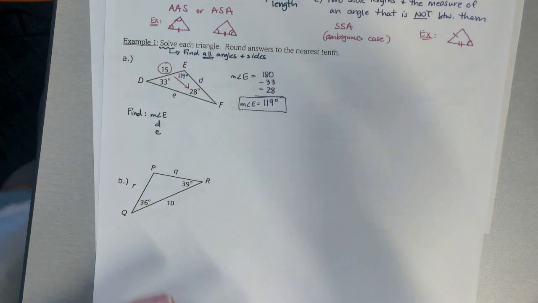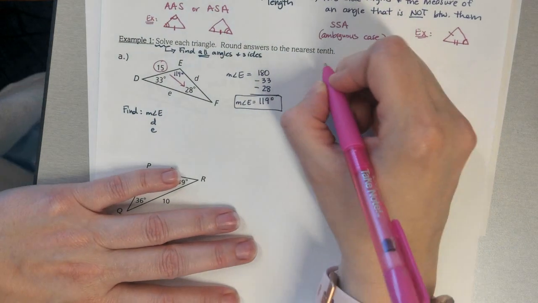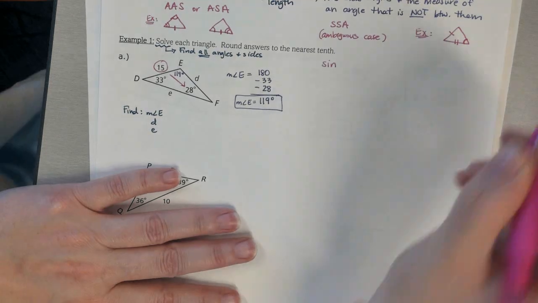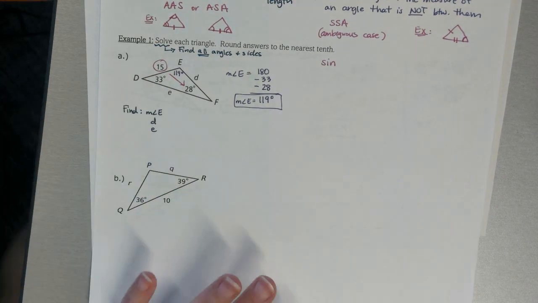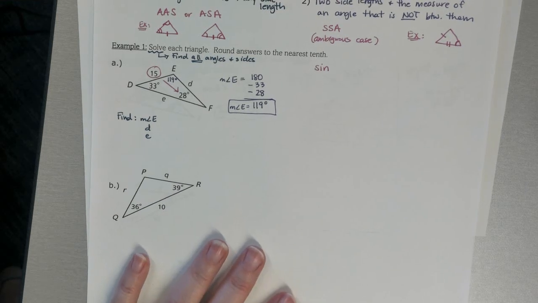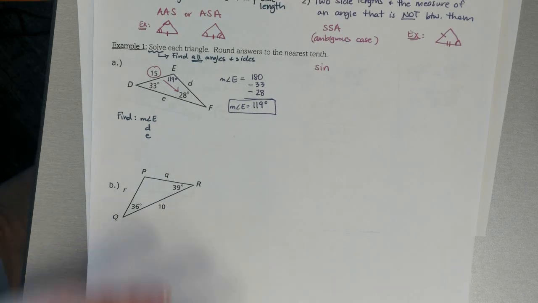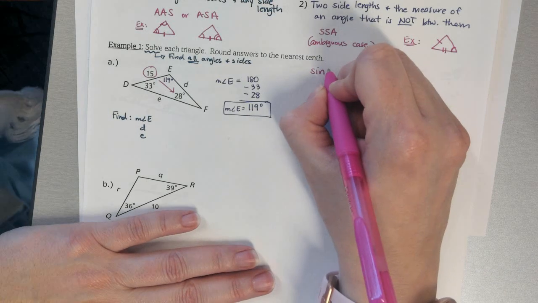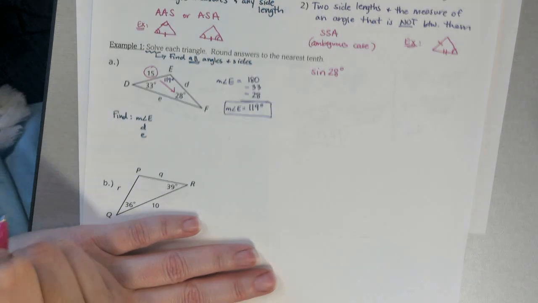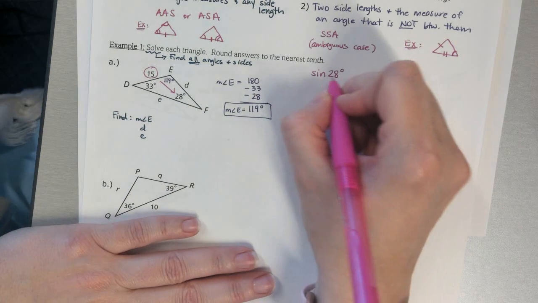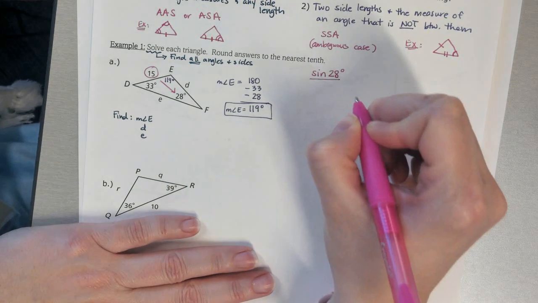28. So we have to set up the sine of, and can you guys tell me whether it's the sine of 15 or 28? It's 28 because 28 is the angle measure. So when you're using sine, remember it's always of the angle here. Okay, so angle measures are always going to be paired with sine.